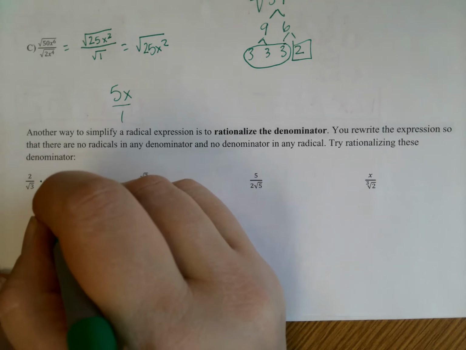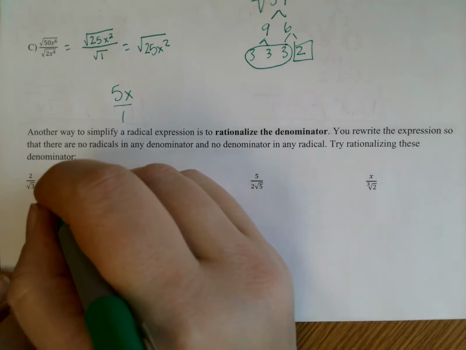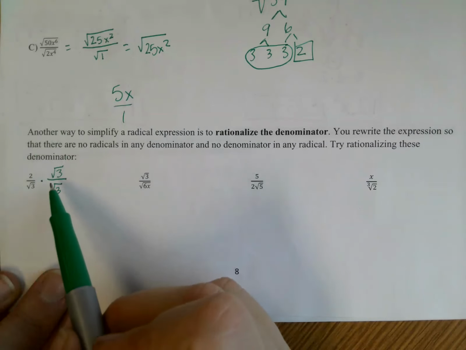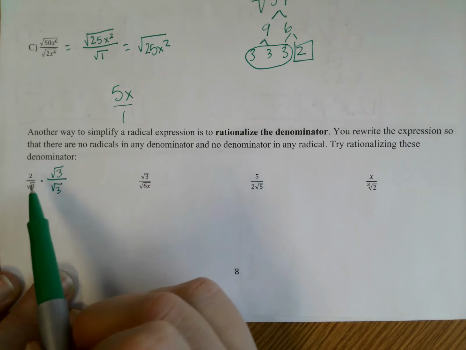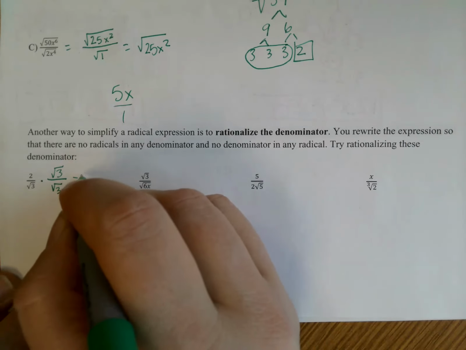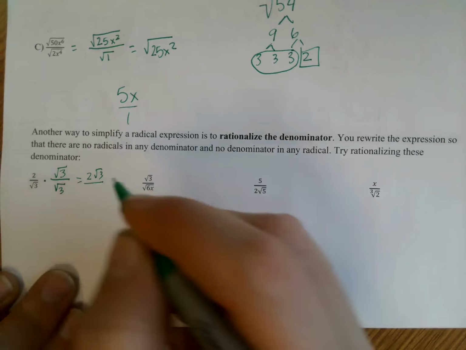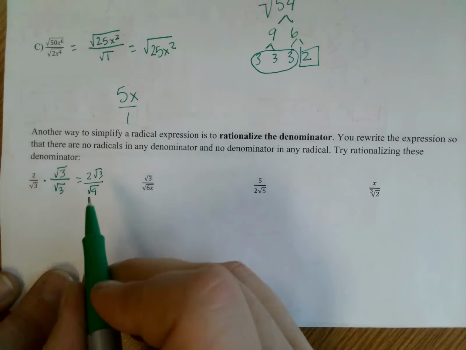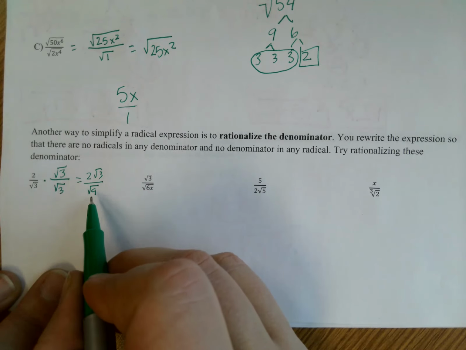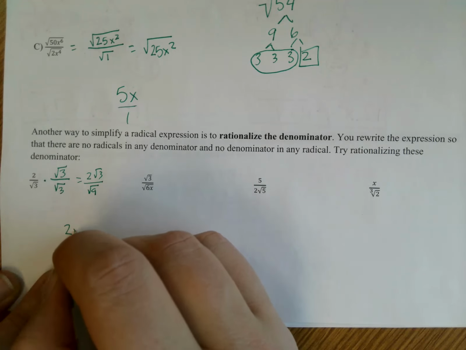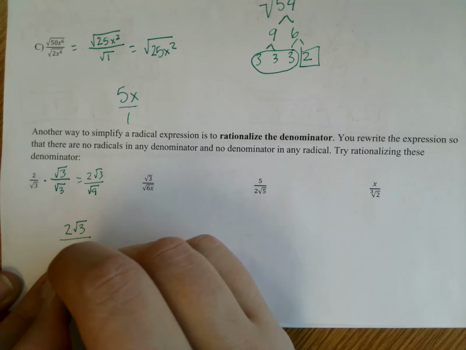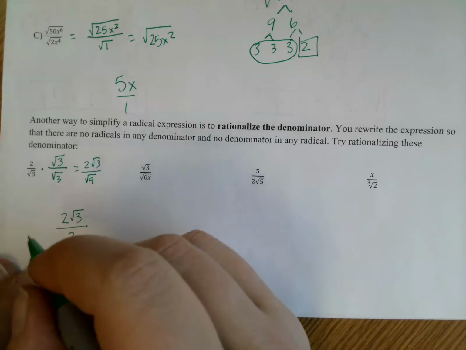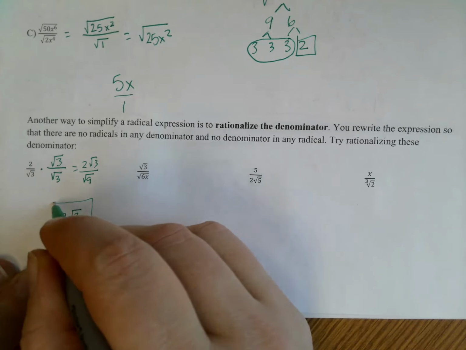So I need to multiply it by the square root of 3. This is kind of like what we have done when we had imaginary numbers. So now I'm just multiplying by 1. So now I multiply across. So this becomes 2 square root of 3 over the square root of 3 times square root of 3 is 9. At this point, this should become a perfect square. And the square root of 9 is 3. I can't simplify that anymore because this is underneath the root and this one's not. So this right here is my final answer.